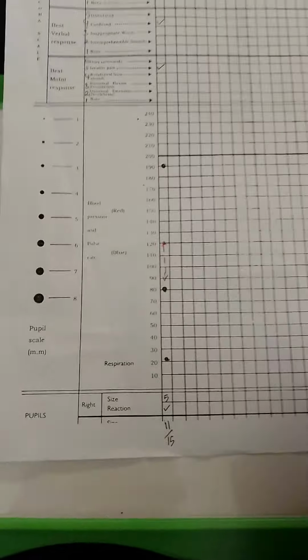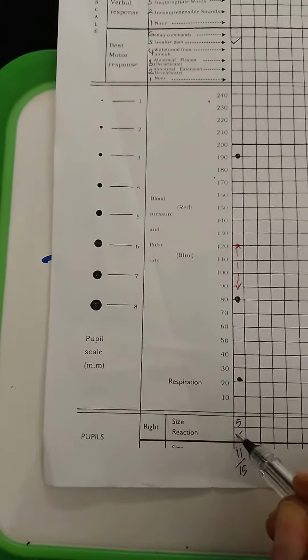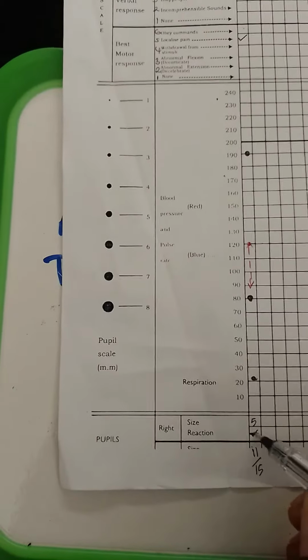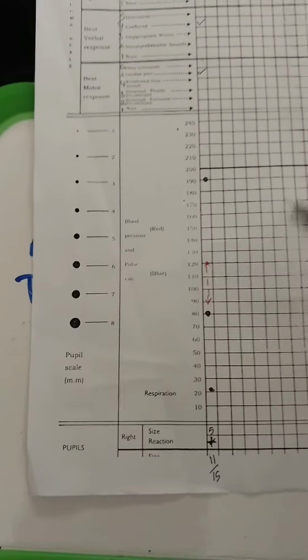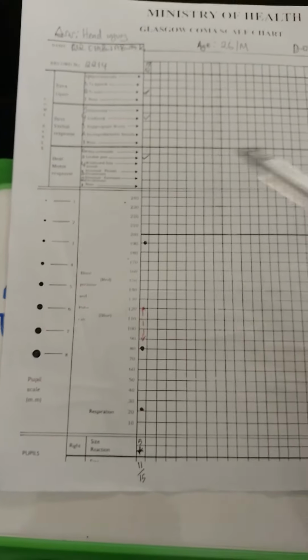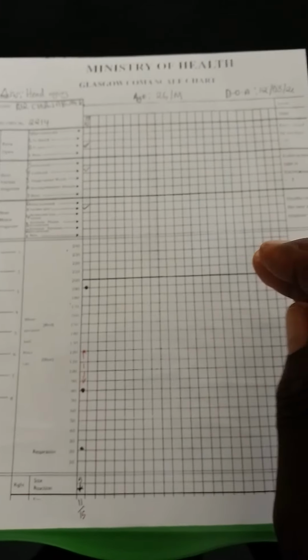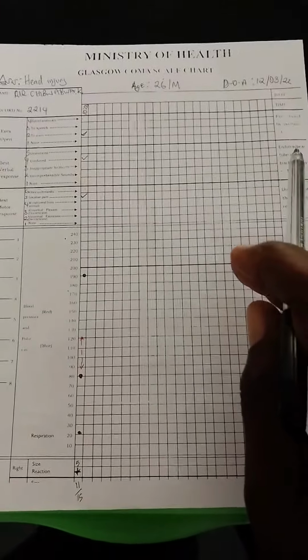So for pupil size, you can put reacting or not reacting. Some people would put a plus here just to show that it's reacting. If it's not reacting, you put a minus. So that's how it's going to appear after you finish everything. So this is a Glasgow Coma Scale, and you have to practice for you to know what to do with it.